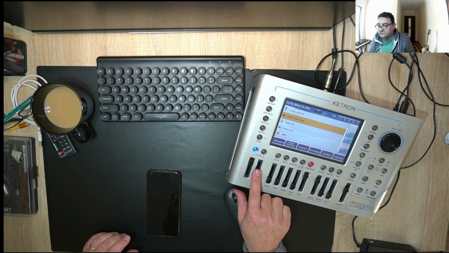Perfect. And what else? Electric guitar. So 1, 2, 3, 4. Let's have another one. Let's have a 5 multi-track. What else? Organ, of course. Perfect. Okay, so we got all the song here.